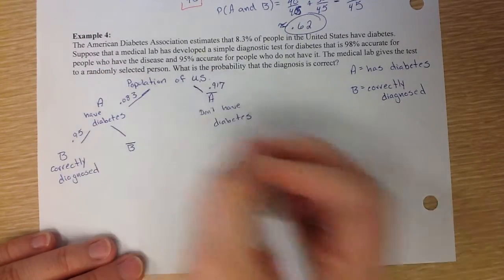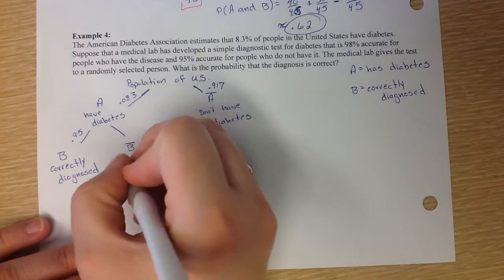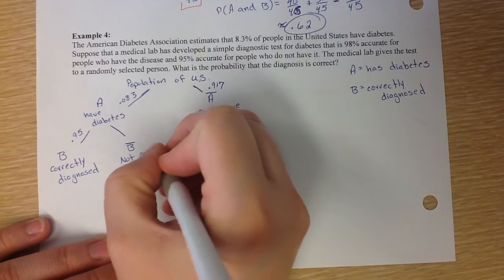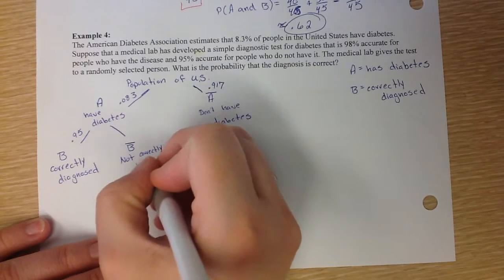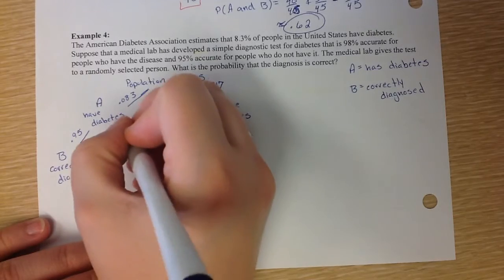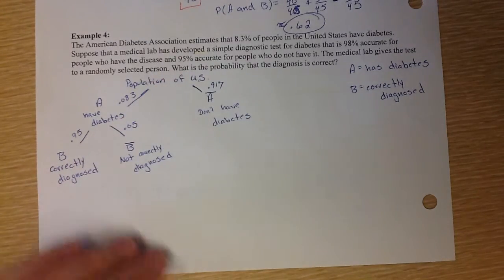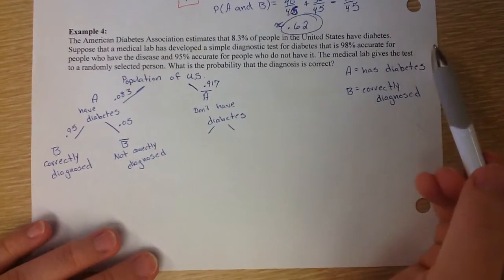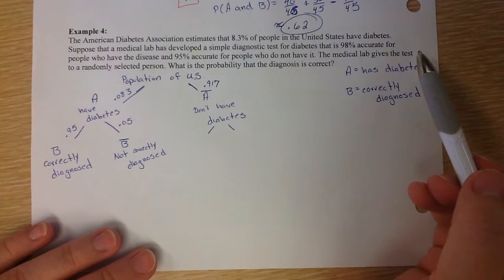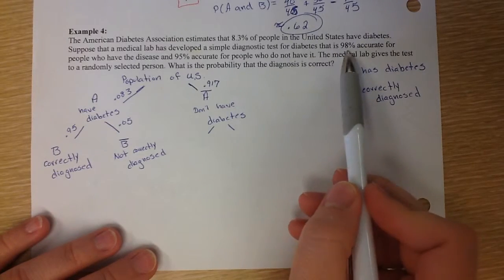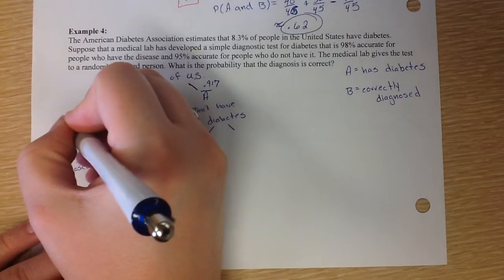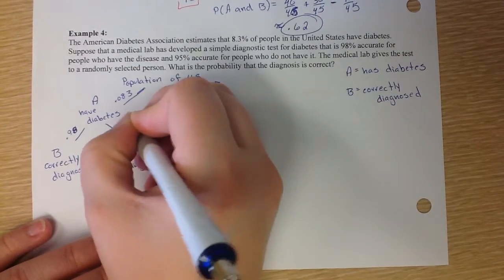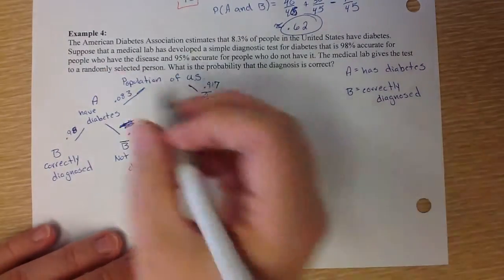But your probability for not B, being not correctly diagnosed, then would be 0.05. Okay. Well, if you don't have diabetes, they say here, oh wait, we did the wrong, 98% accurate for people who have the disease. So this would be 98%. So this would be 0.02. Oh, wrong numbers. Read the problem one more time.